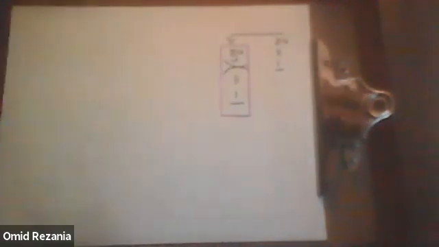Okay. And what do we have now here? We have cosine inverse of the cosine of x should equal cosine inverse of -1.